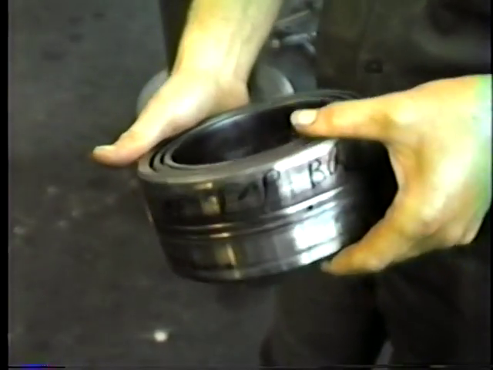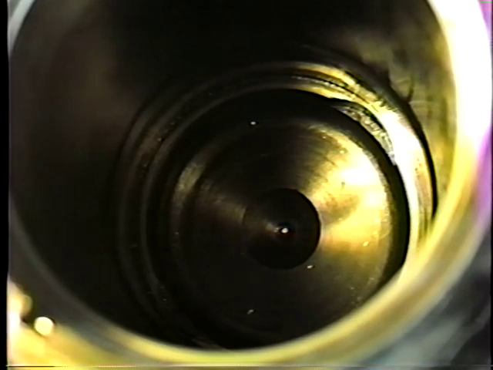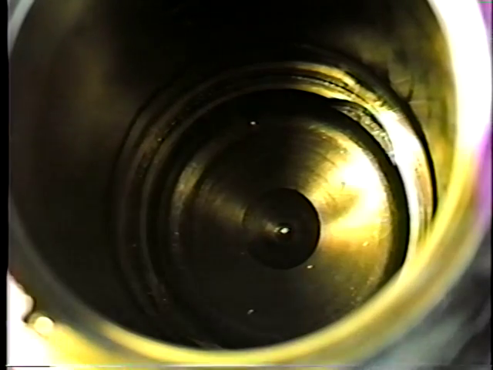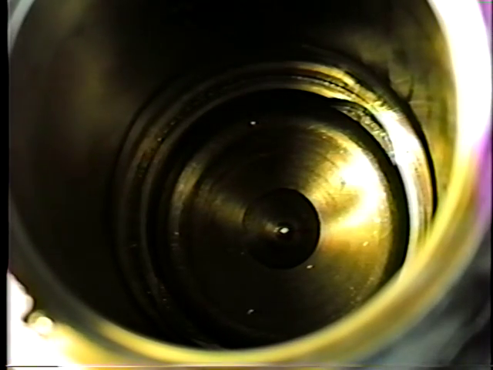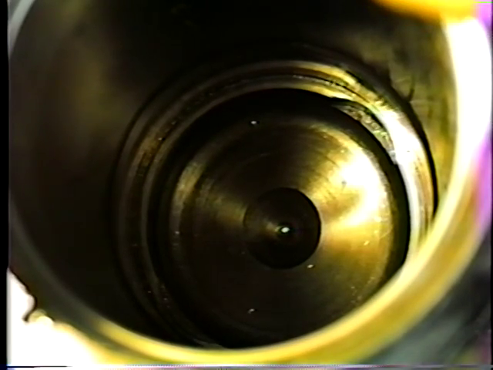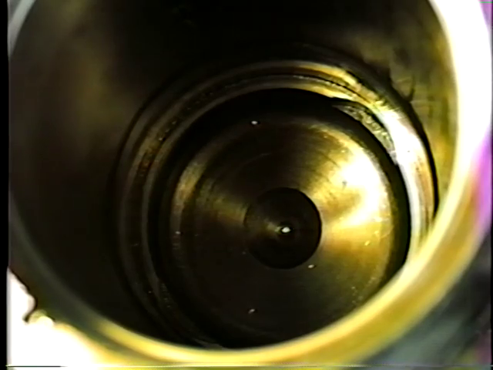Okay, these shiny particles that we're seeing now down inside the journal look like pieces of chrome and metal from the bearings themselves. We've got a little bit on a rag right here too. I'll focus in on it for just a second.